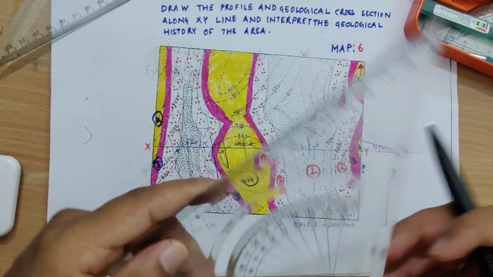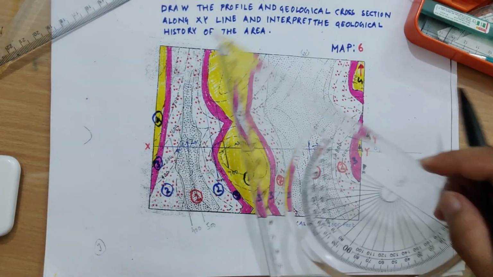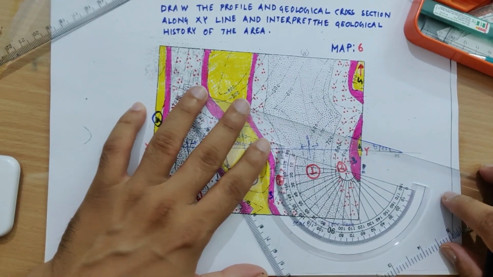So now let's measure this angle. In order to measure it, we will have to increase the length of this line.